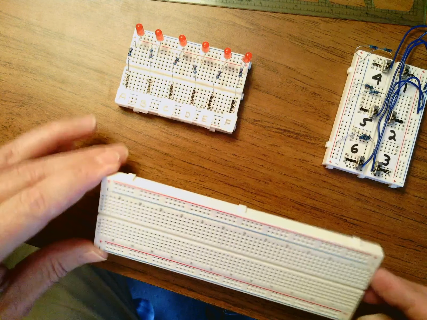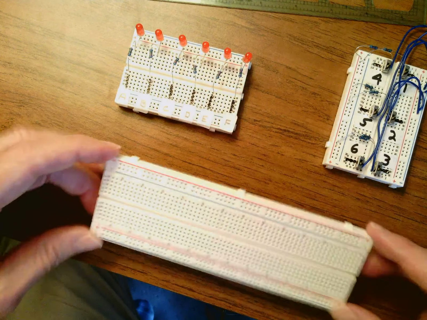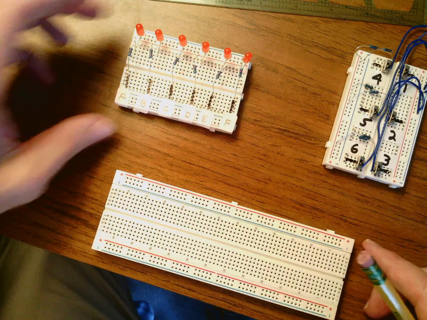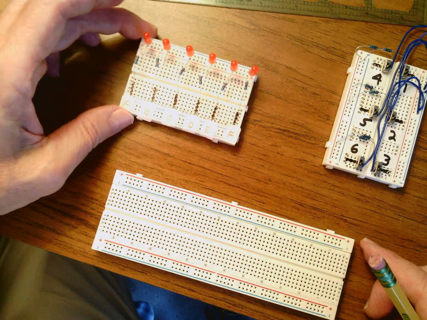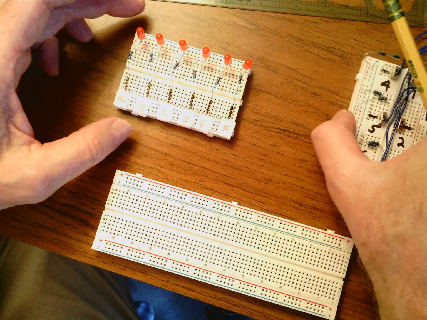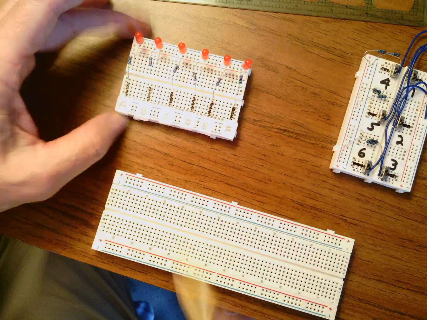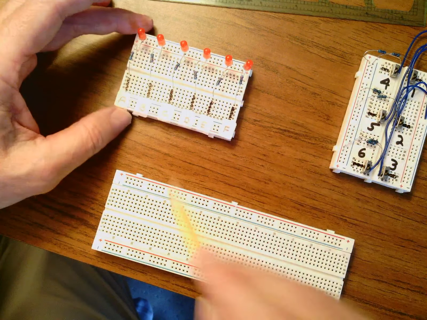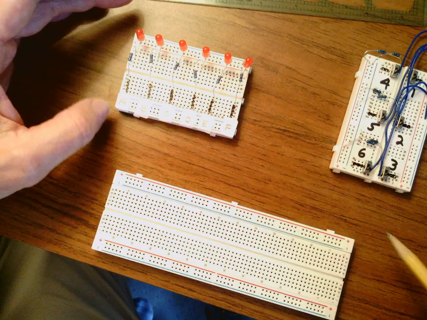So the orientation of your boards is always going to look like this. I'm going to have you put the main board at the bottom. I'm going to have you put your LED assembly board at the upper left, and at the upper right, you're going to have your switch assembly. And you have to get these connected together electrically. These all have to be connected together electrically.